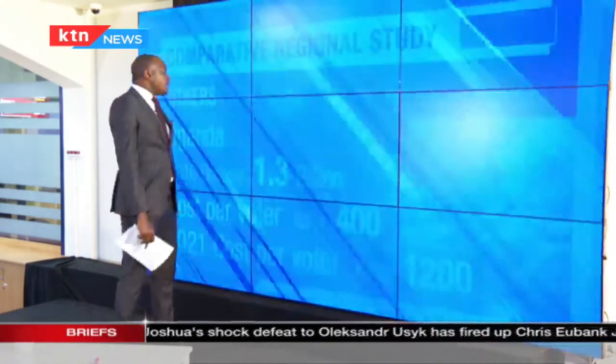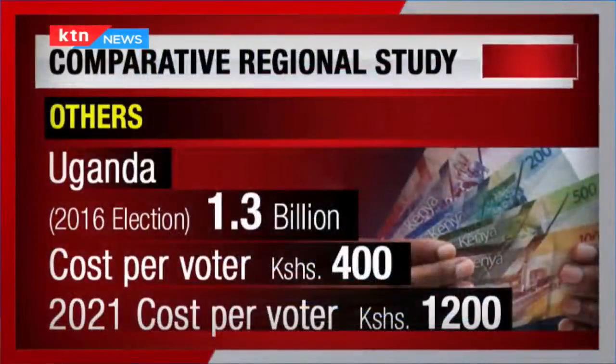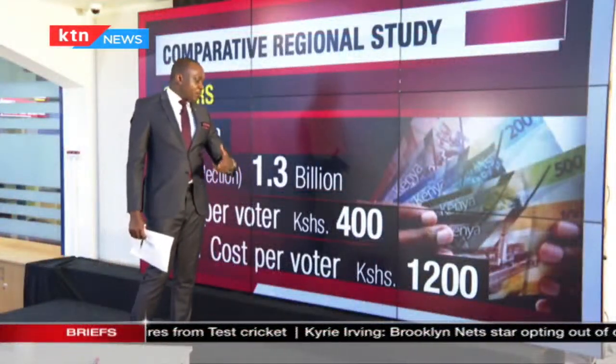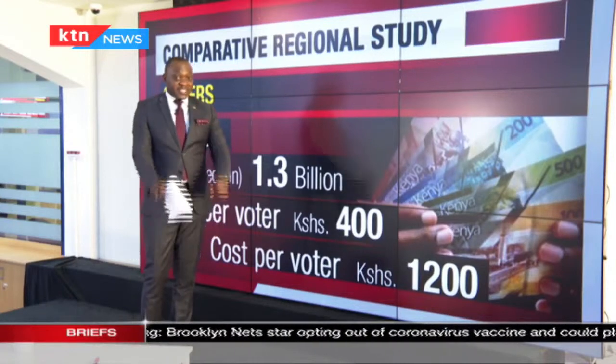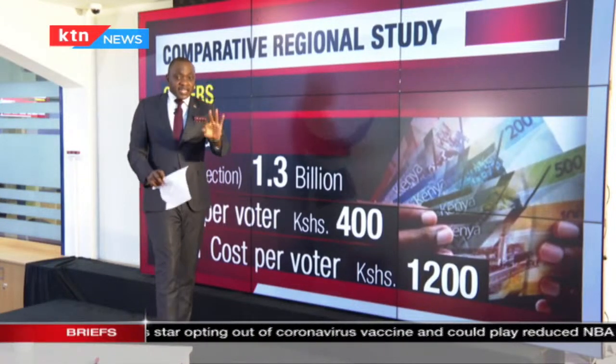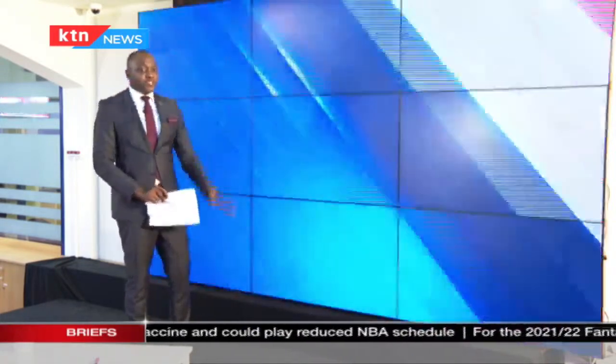Still crossing the borders now. Let's take you to Uganda. How much do they spend in their election? Uganda in 2016, as I said, this is based on 2017. They used an equivalent of Kenyan shillings, 1.3 billion shillings. Cost per voter is about 400 in Uganda at that time. And in 2021, the cost per voter went a little high with about 800 shillings to 1,200. But still, Uganda, Tanzania, Rwanda are still lower than Kenya. Kenya is billions and billions of shillings.